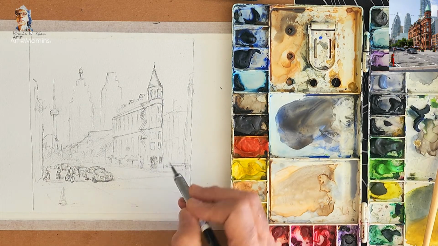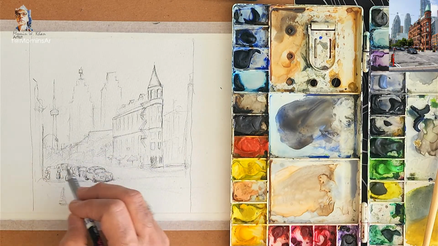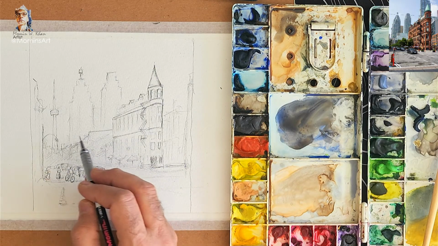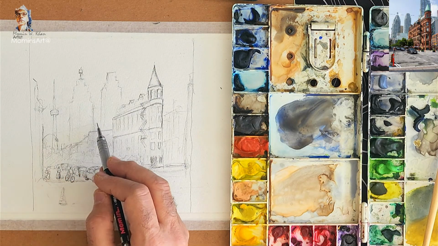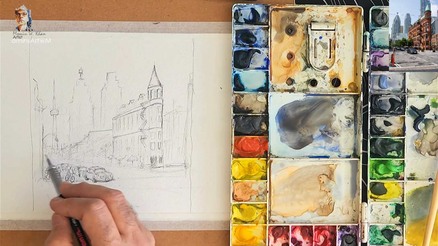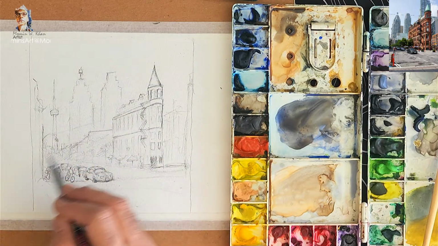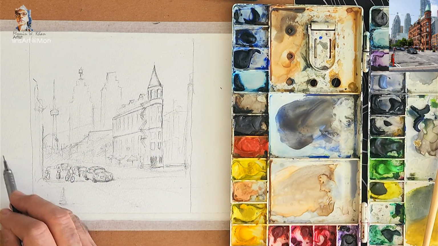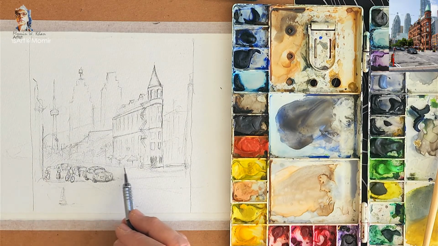I can do this like that, and here. So it has some perspective involved also. If somebody knows how perspective works, it's okay. See that line here? The vanishing point is here somewhere, outside the paper. If I draw a line here on this building, it comes here, and then the other one goes here.